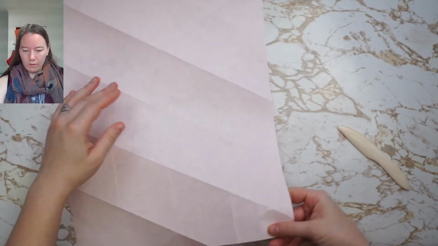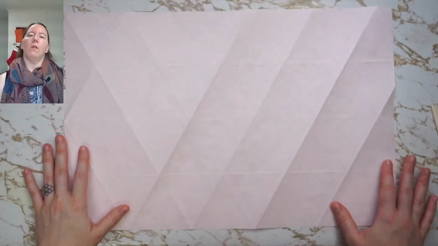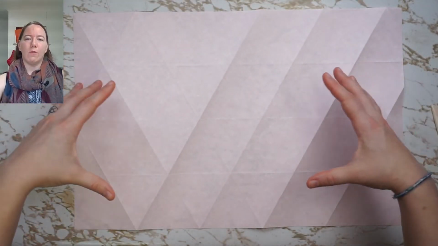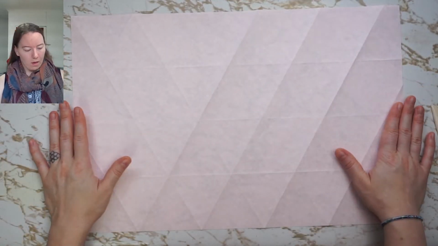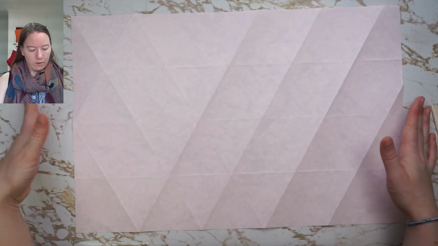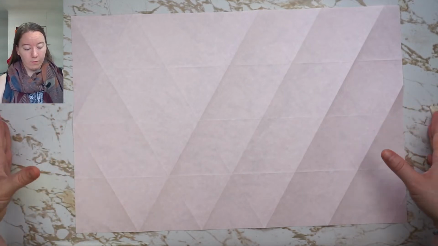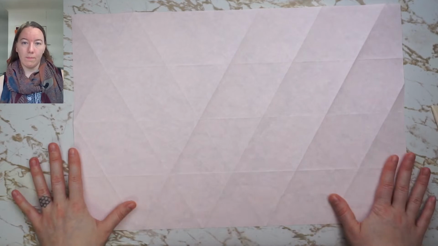But again, that's mostly for completeness of how we're putting the triangle grid onto the broader paper, and it's not something that will stop us from cutting out the hexagons that we want.